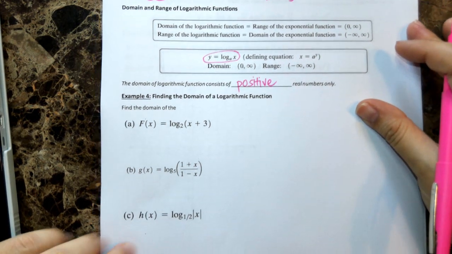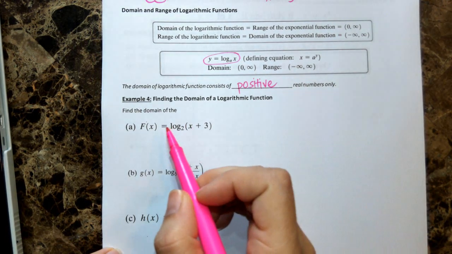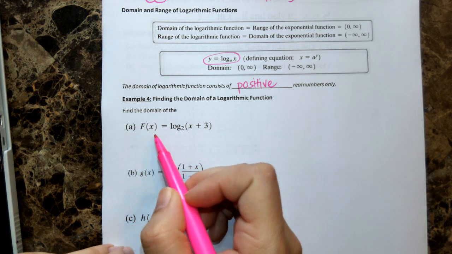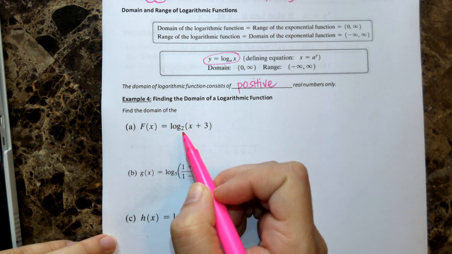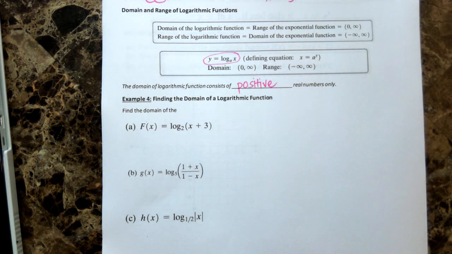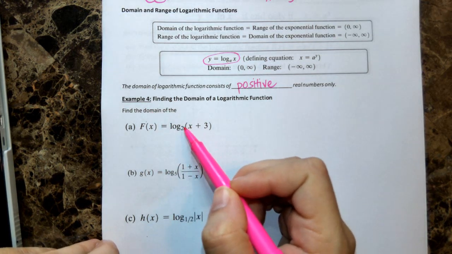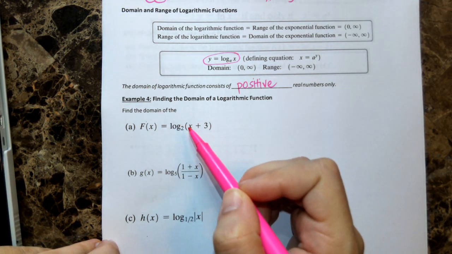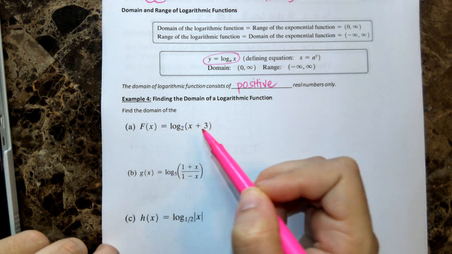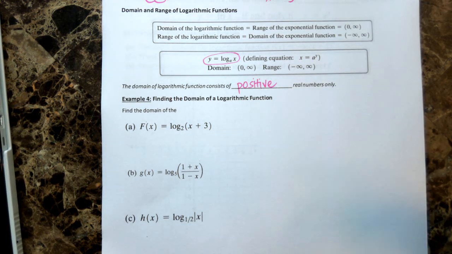And we'll do some examples. All right, so example 4a, it says find the domain of this function, log base 2 of x plus 3. If I could graph it, it might be a little easier, but I can't type that in. What does domain mean? Domain just means what x values can we use? Are there any x values that won't work, that will give you errors or undefined values? That's pretty much all it's asking.